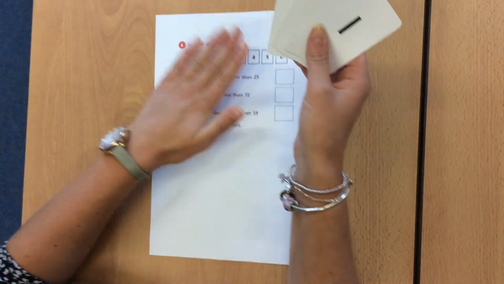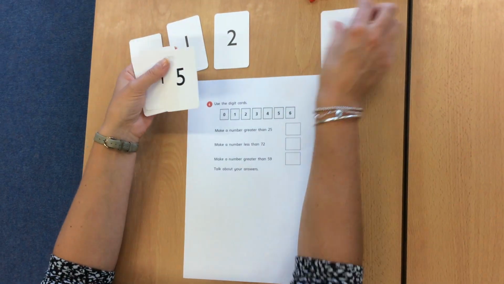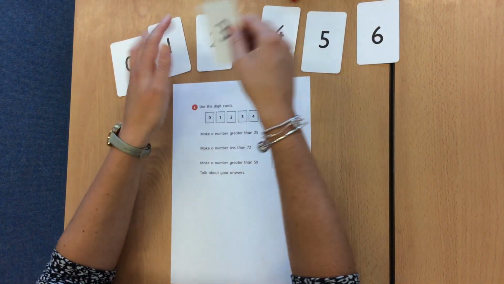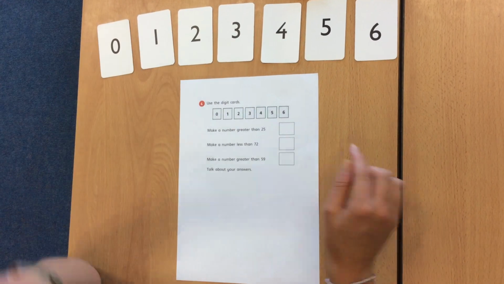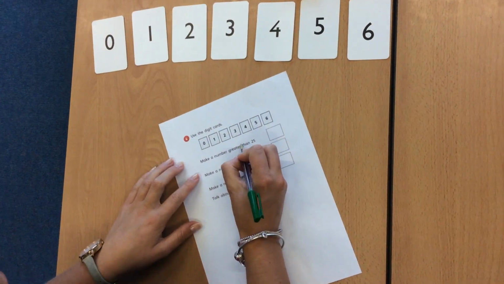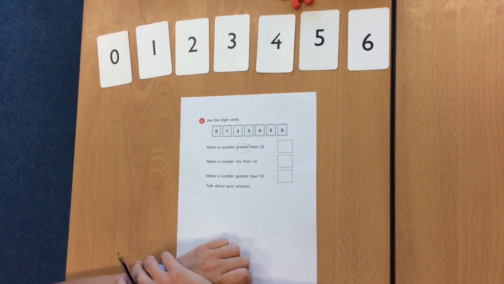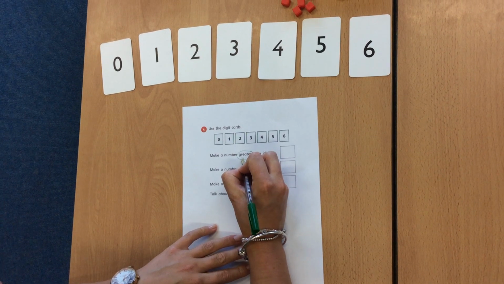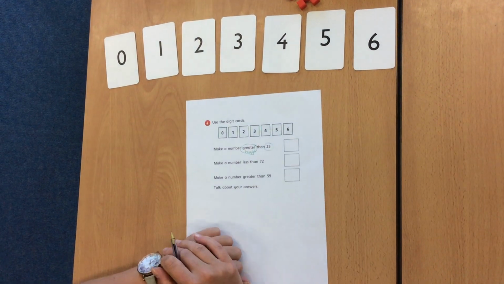I've actually got the cards. You don't need them, but I've chosen to have them out. And what I'm going to need to do is build some numbers and decide how to make them bigger or smaller than the numbers that have been given. So the first one I've been given is the number greater. Now that word is a really important word because the word greater also means bigger. So a number that is bigger than 25.